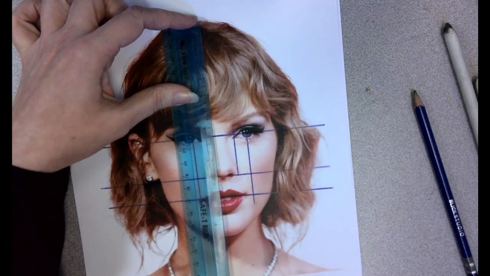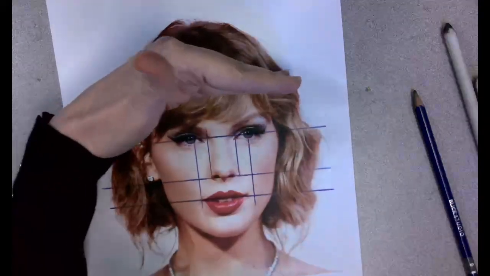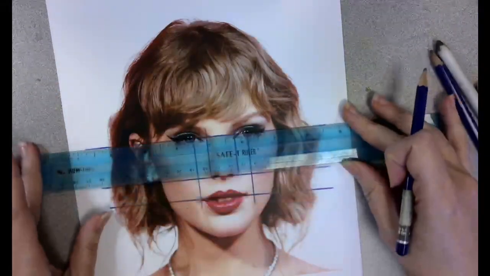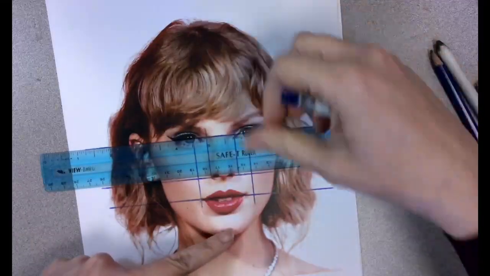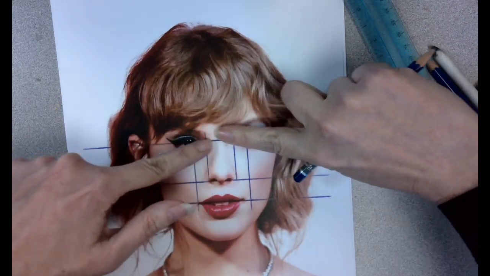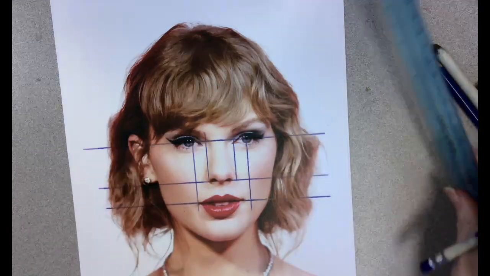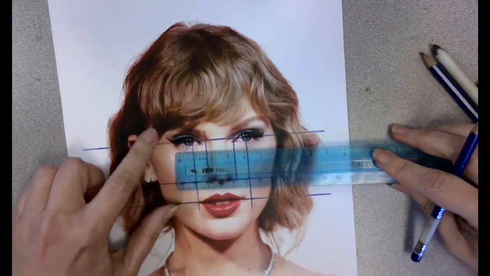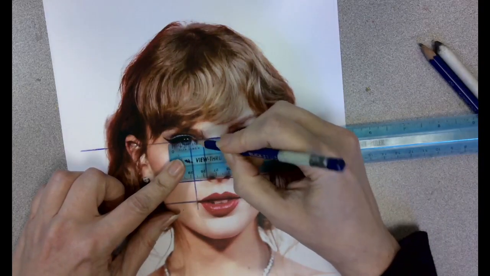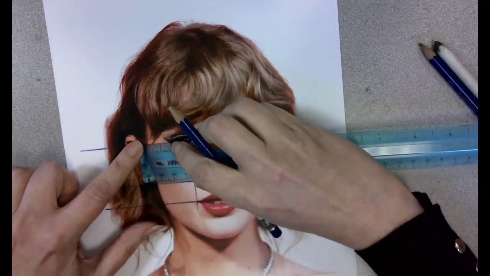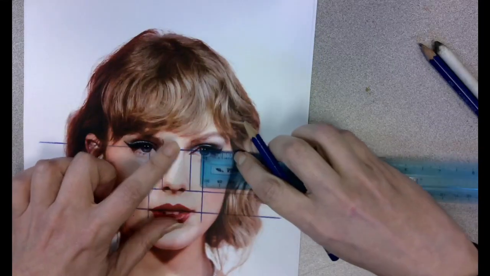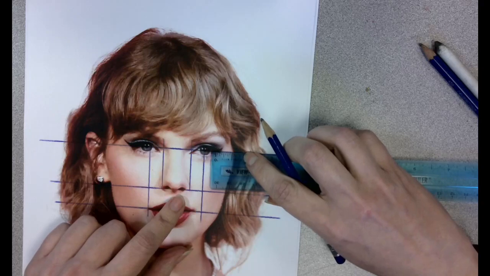When we start thinking about where the eyes are, they're not up here. They're not super high up, and they're not gigantic. The eyes sit about halfway between the bottom and top of the head. If this is the top and this is the bottom, the eyes sit at about halfway through. The other thing to notice about the eyes is that if I ignore her eyeliner, her eyes are about that big. So I've got room for 1, 2, 3, 4, almost 5 eyes across her face.